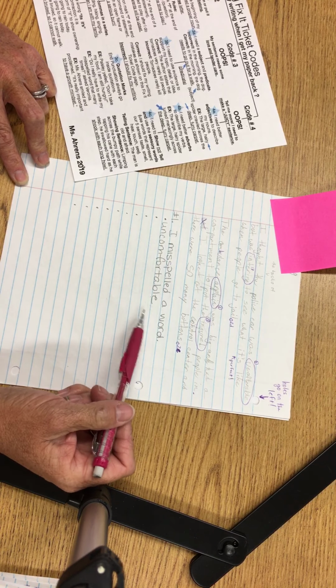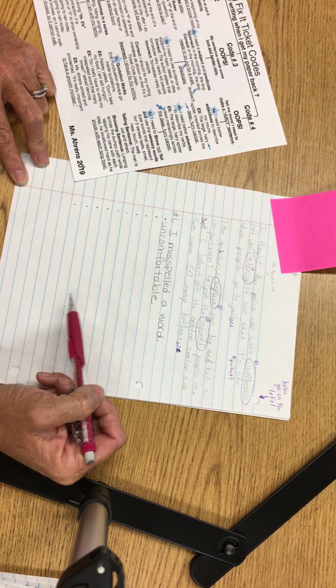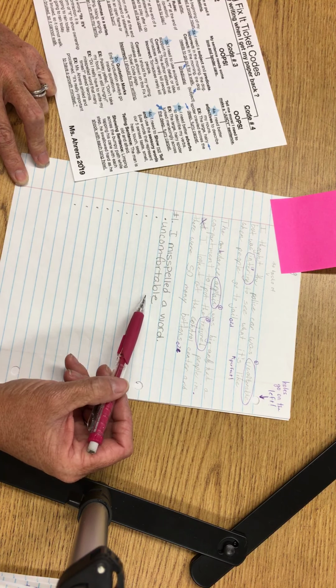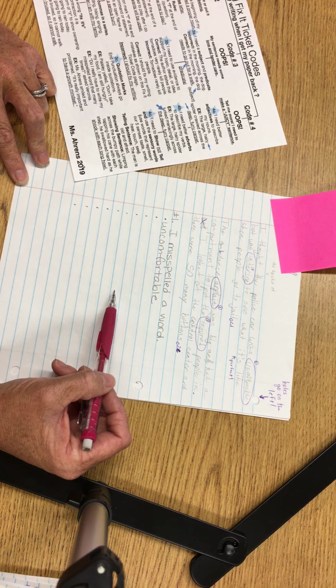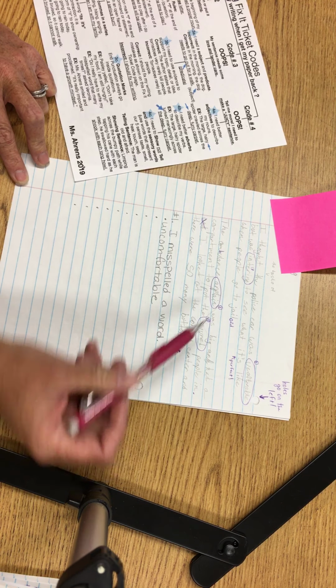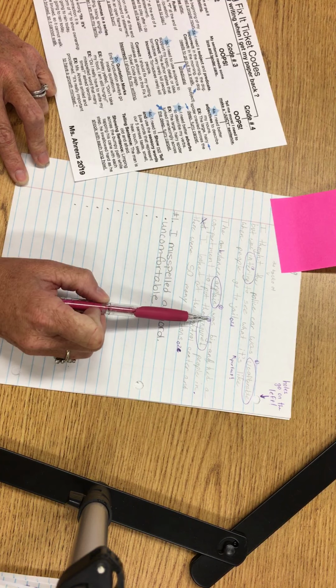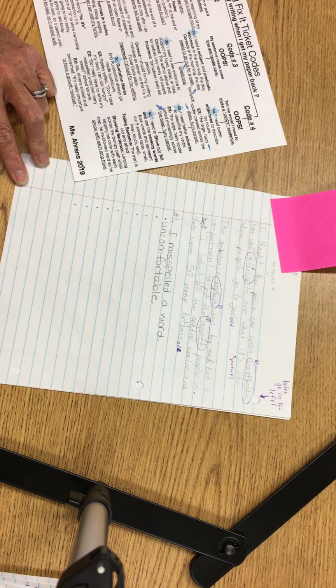This is an actual student, so I'm not going to do the work for them. I'm just outlining how they would do it. So they would need to copy each word 10 times. For all of these words that are circled with the code 1, they would do the same thing.